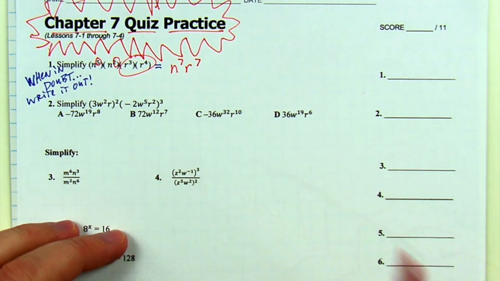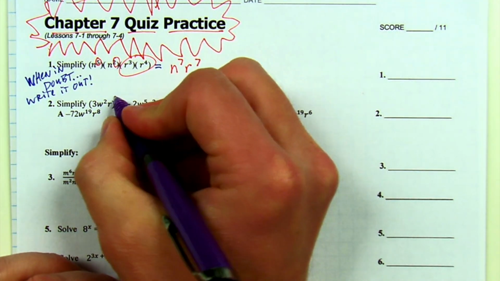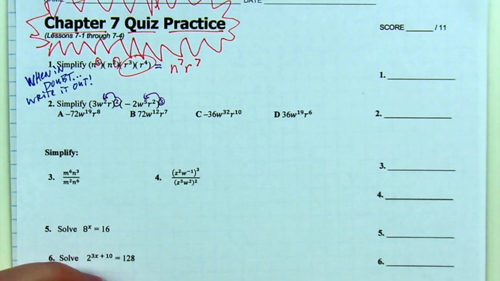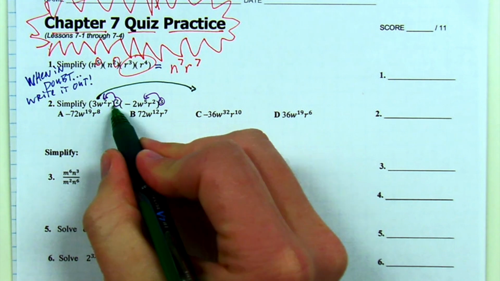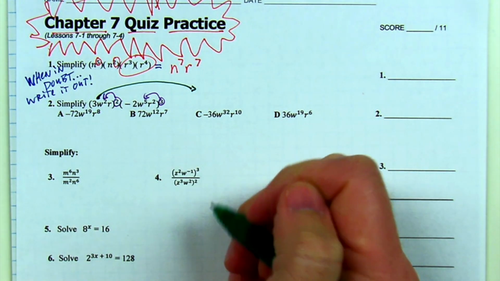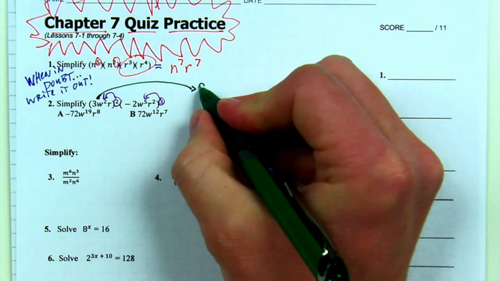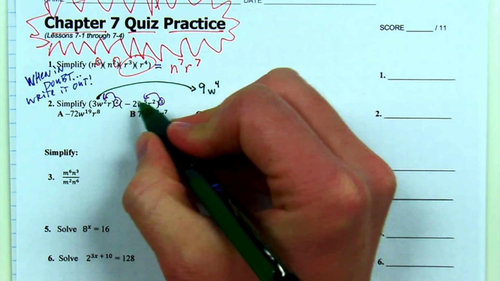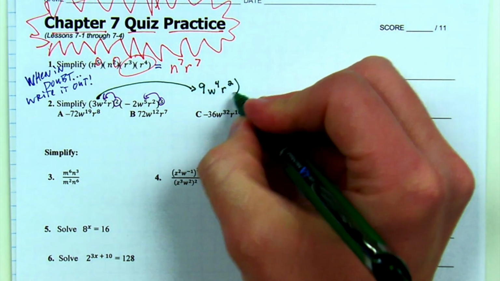The first thing that you're going to want to do on number 2 is you're going to want to square this and cube this. Then worry about the rest later, okay? So step 1, square this whole thing. You know to square it means to multiply it by itself, or it means square each of the pieces inside. So square the 3 and you get 9. Square the w squared and that's w to the 4th. Square the r and you get r times r, or r squared. So that's the first part, okay?